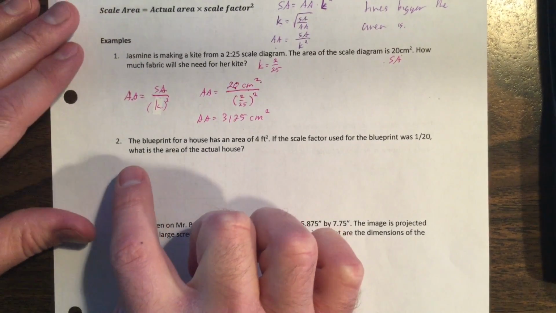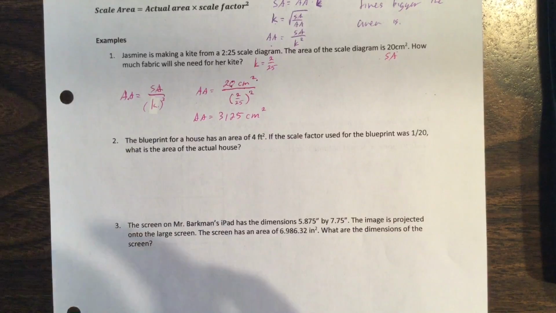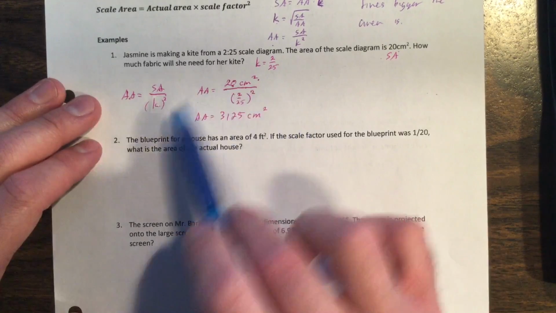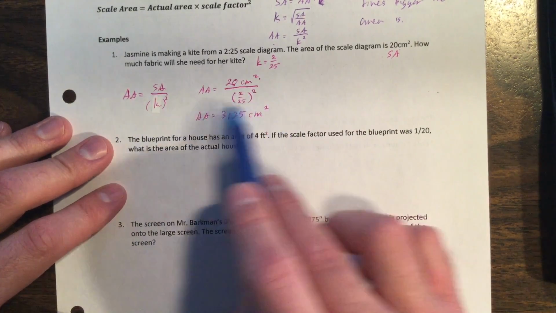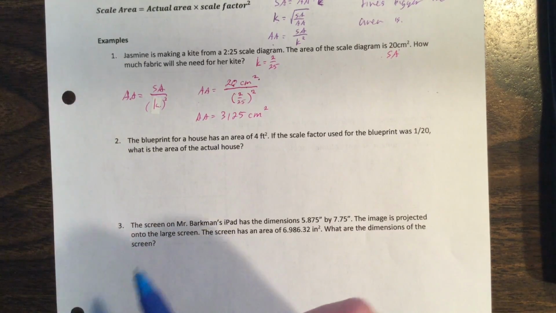So we're going to take a look at example number 2. Now, example number 1, I finished off really abruptly, and I apologize for that. It was an issue with my iPad storage. But you got the entire gist of the question, hopefully, and we found what the actual area is. Number 2, we're going to take a look at here.